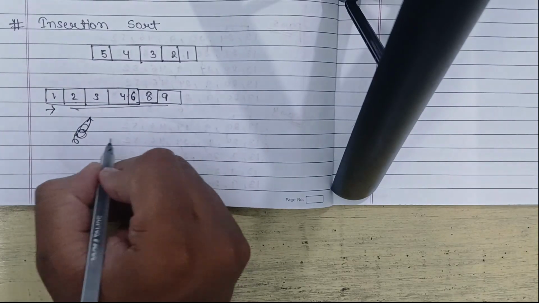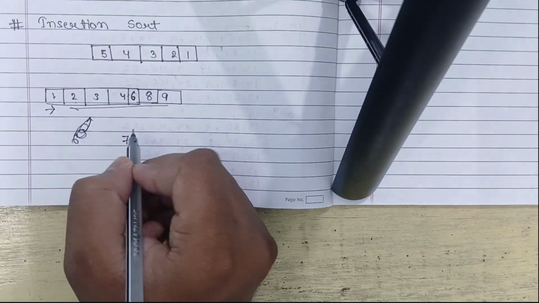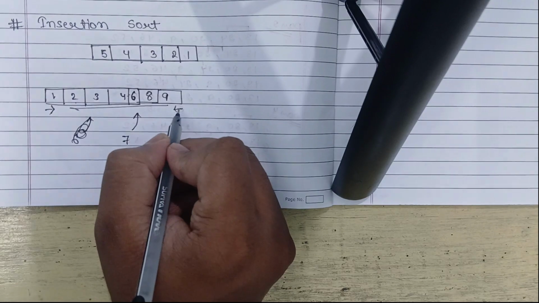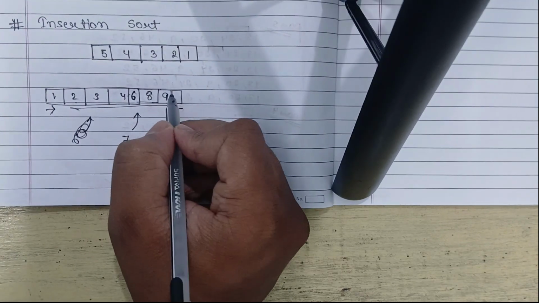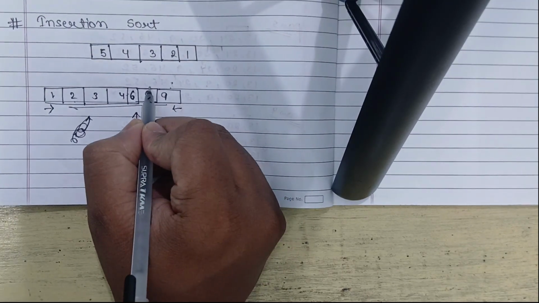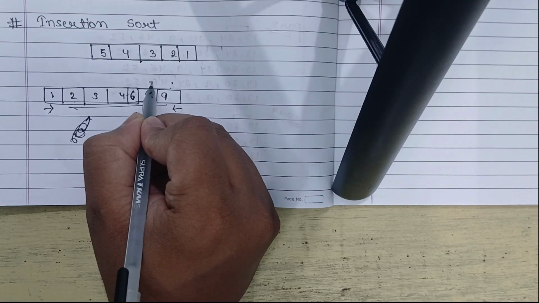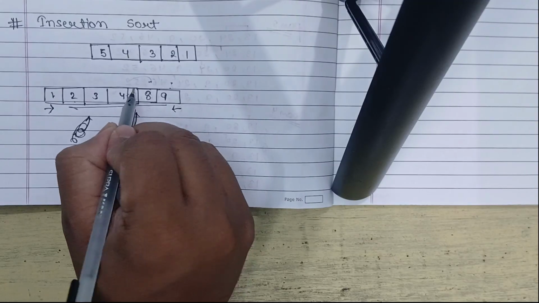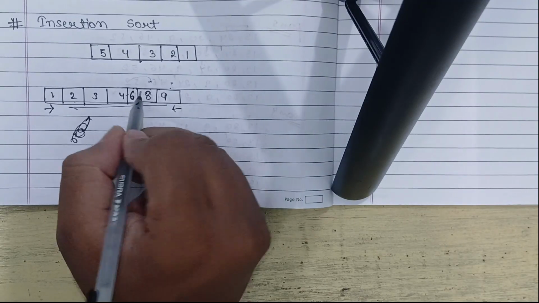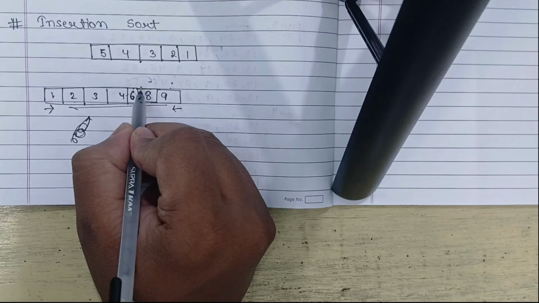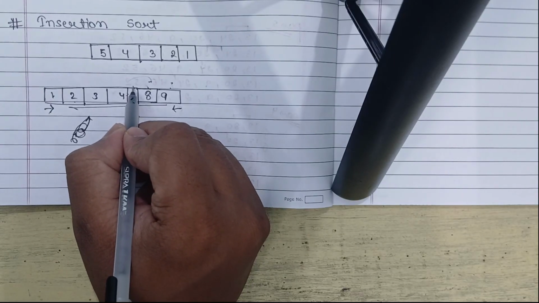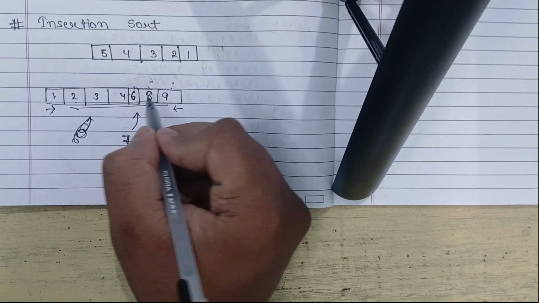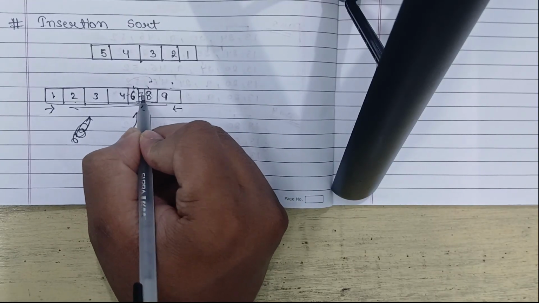Again, if I say you have to insert 7 into this sorted array, how would you insert it? Suppose you start from this side: 9 is greater than 7, so move backward. 8 is greater than 7, so move next. 6 is less than 7. So the point where you find the next element is greater and the previous element is smaller, at that point you will put 7. You will create a space and put 7 there.